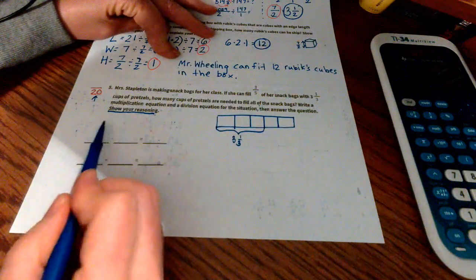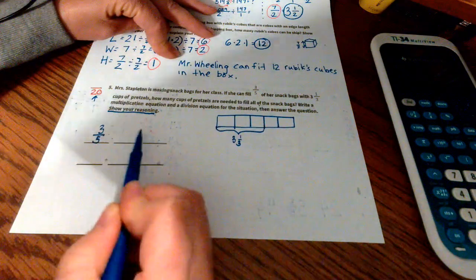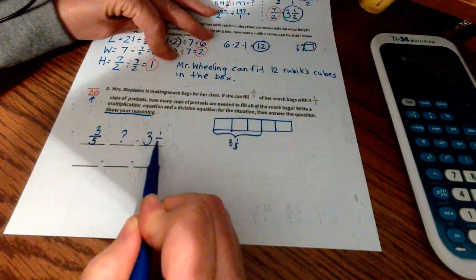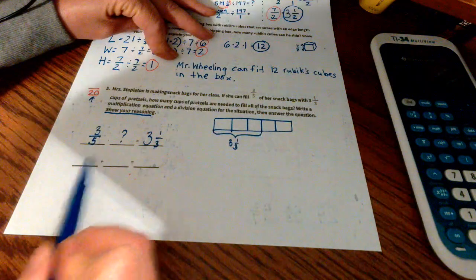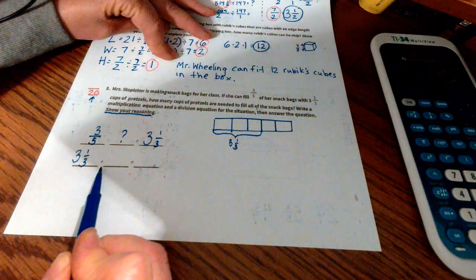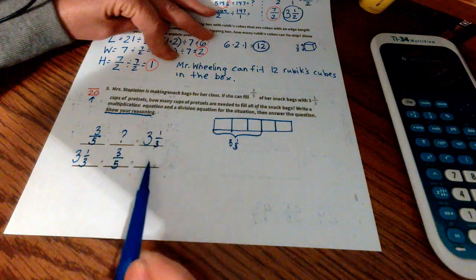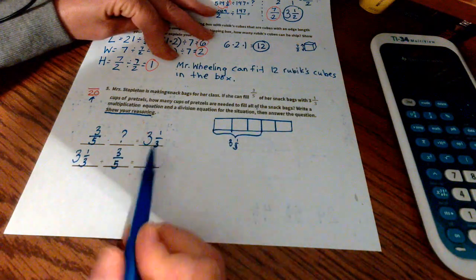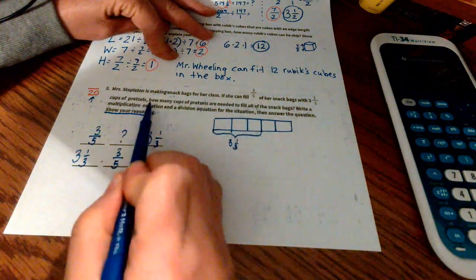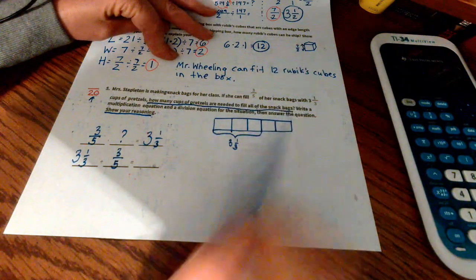So 3/5 times I don't know what equals 3 1/3, which means that 3 1/3 divided by 3/5 is going to give us the answer that we're looking for, right? That's going to tell us how many cups of pretzels are needed to fill all the snack bags, all 5 snack bags.